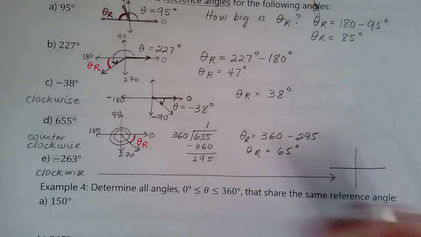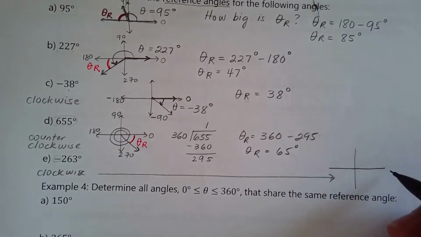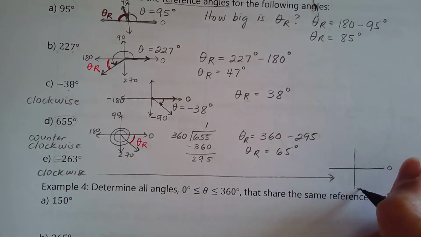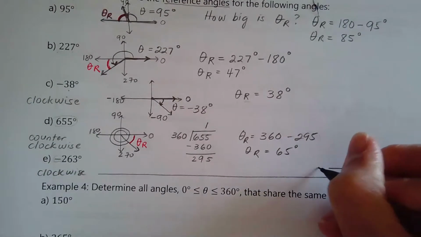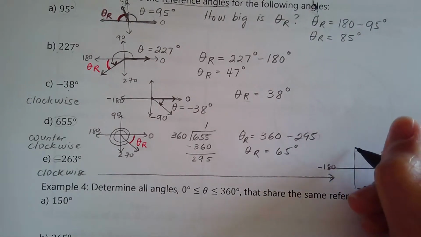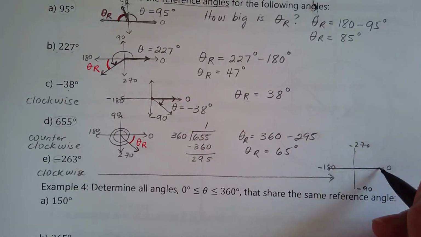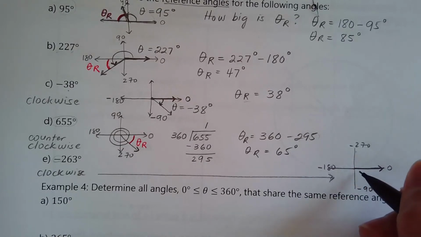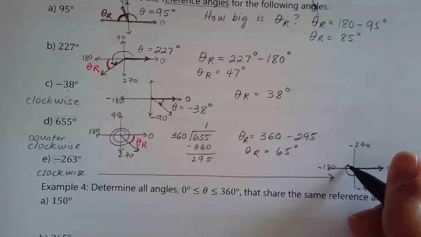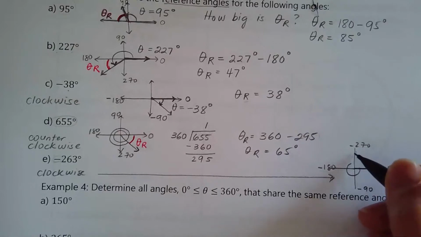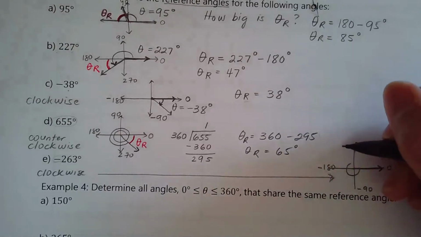So where is negative 263? This is 0. This is going to be negative 90, negative 180, negative 270. So where is negative 263? Our initial arm is right here on the positive x-axis. And then we're going to turn around all the way to here. So that's quadrant number 3.